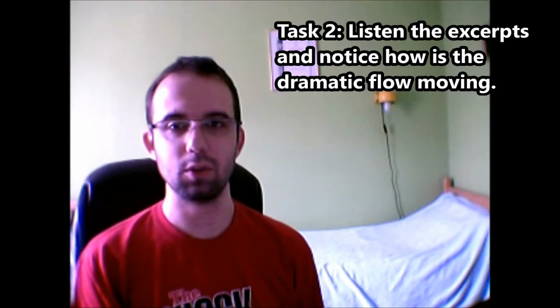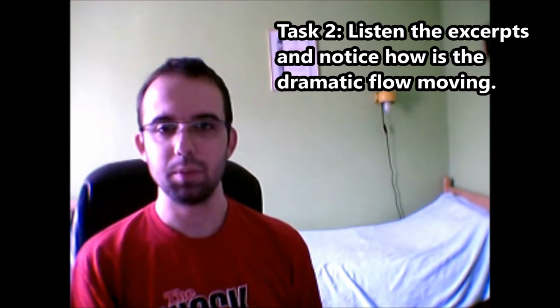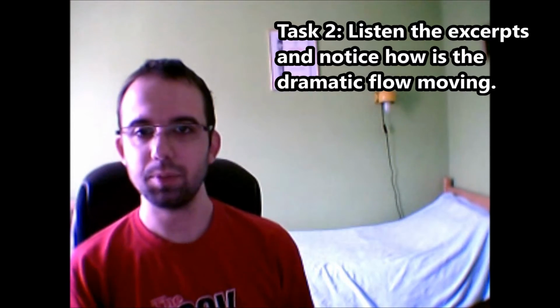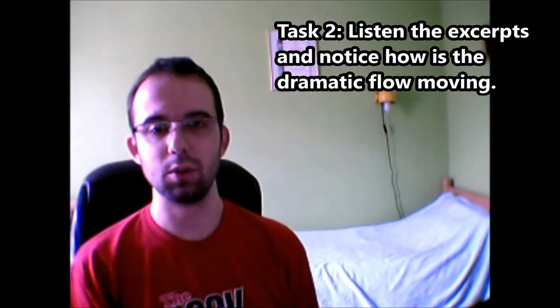Now we will listen to all three excerpts again, and you have the task to notice how the dramatic flow is moving. Is it going towards peaceful sound? Is it stagnating? Or is it going towards dramatic sound?